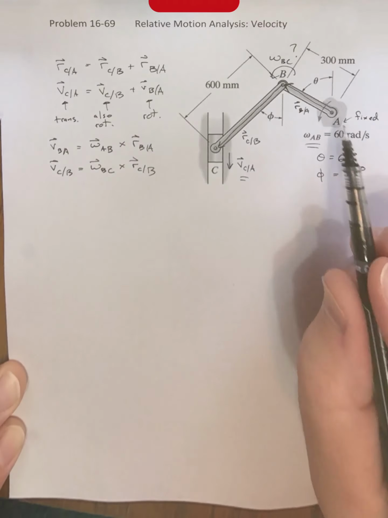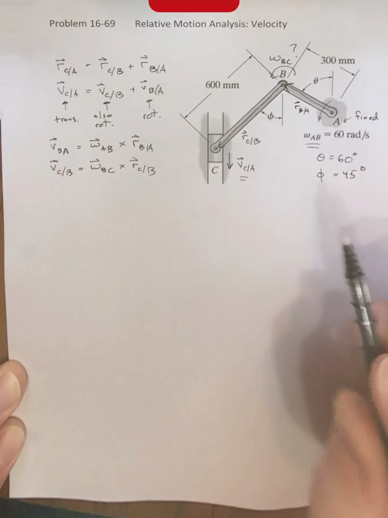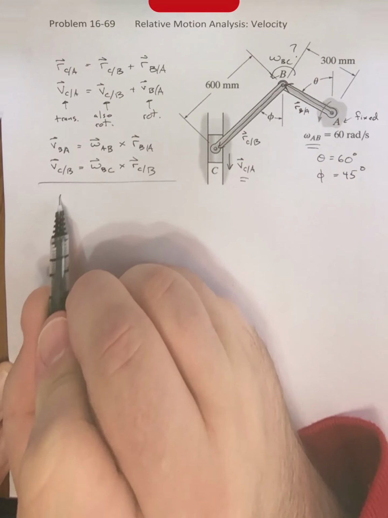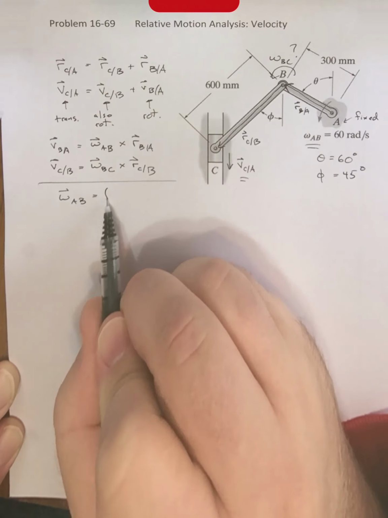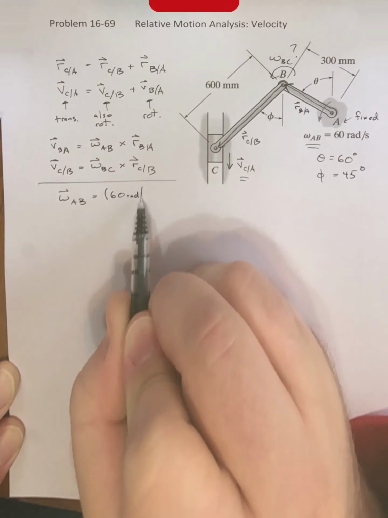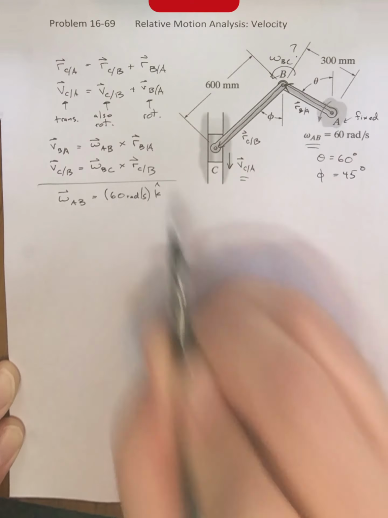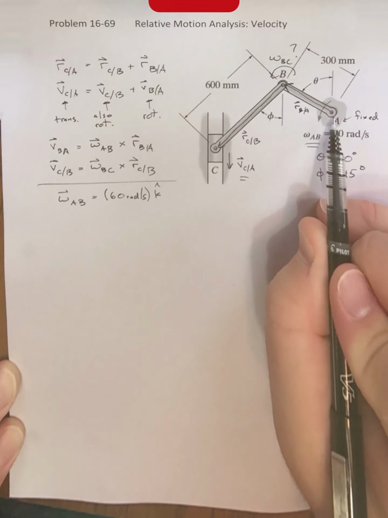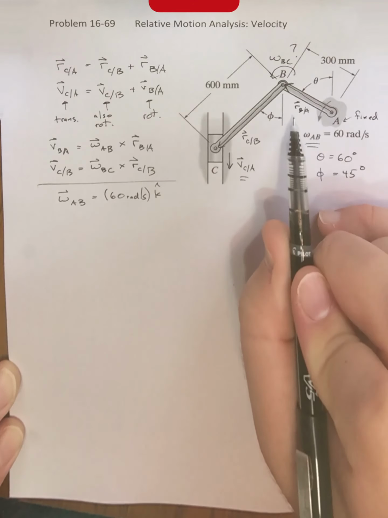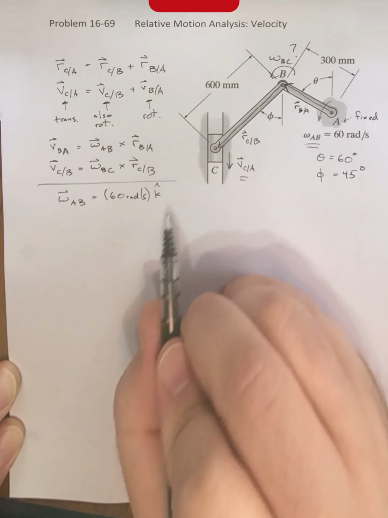Notice our angular velocity vectors: since everything here is in a plane, omega AB is just equal to the magnitude of omega AB, which is 60 radians per second, multiplied by k hat. Our vector RAB is the one that stretches from A to B, so it's going to have a negative x, positive y coordinate.